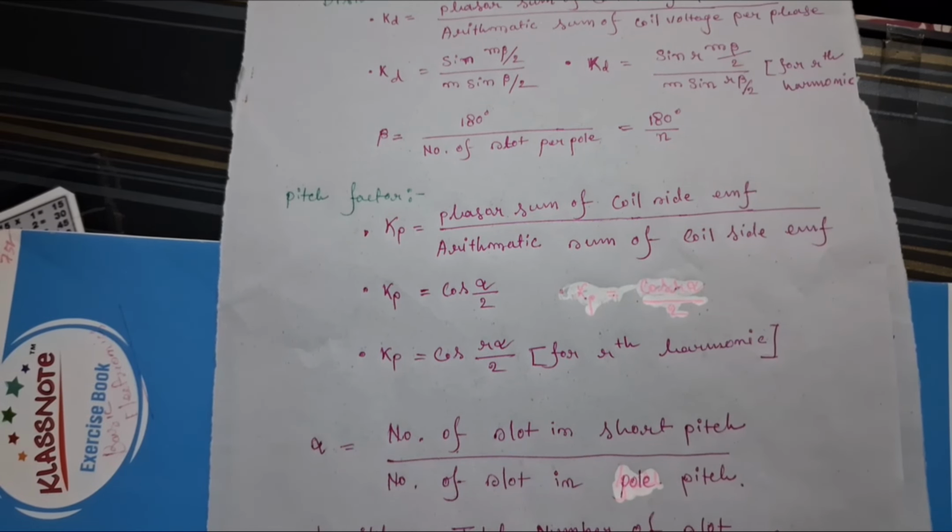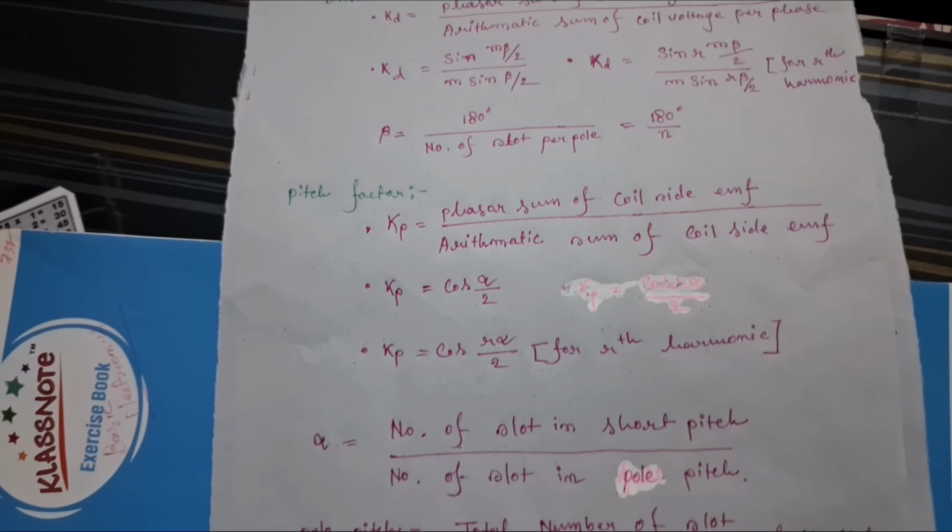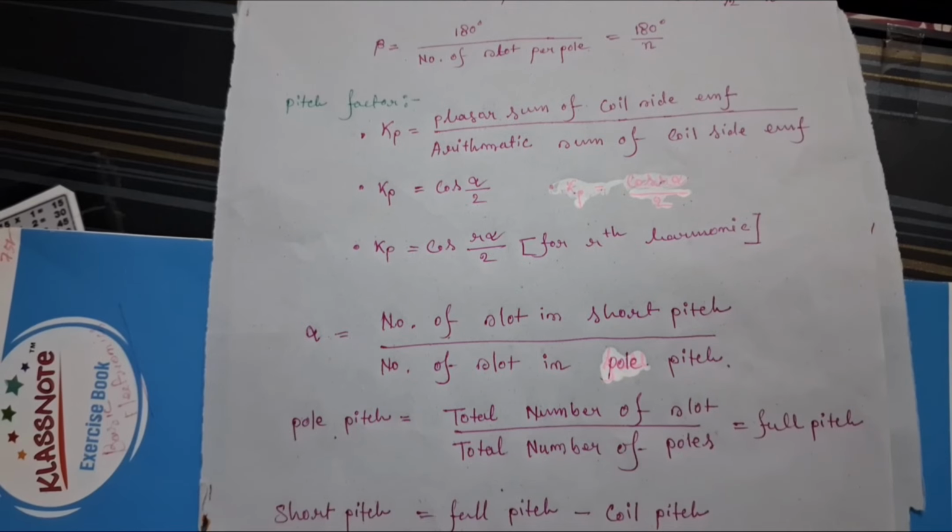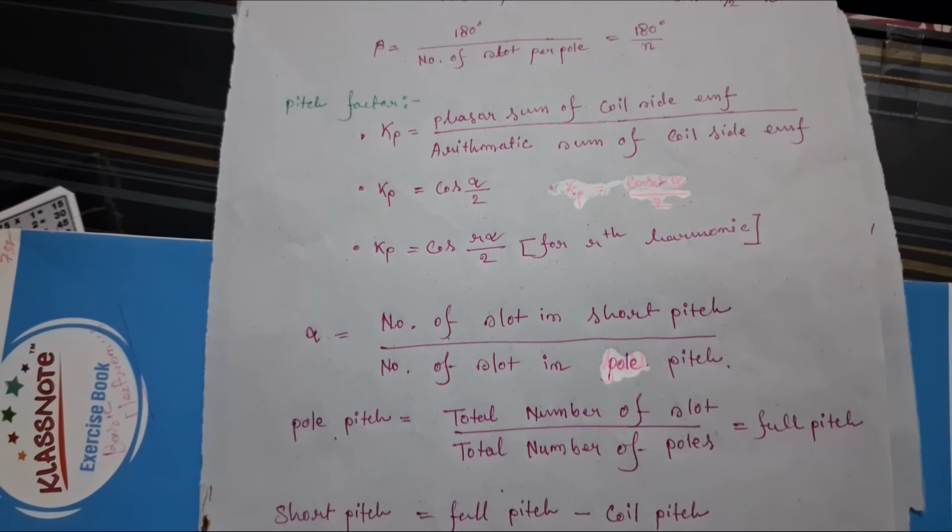Here alpha equal to the number of slots in short pitch divided by number of slots in pole pitch. Here pole pitch equal to total number of slots divided by total number of poles, equal to full pitch. Pole pitch is also called full pitch. So short pitch equal to full pitch minus coil pitch.